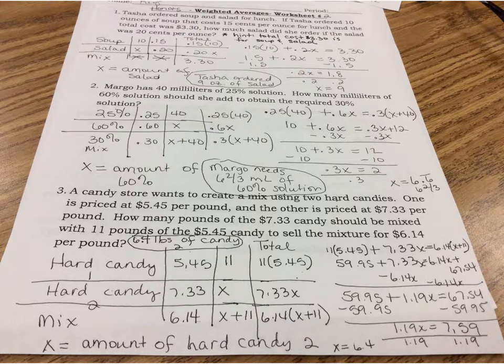Number 2, 6 2/3 milliliters of 60% solution. So my chart was made up of 25%, 60%, and the mix is 30%. In the second column, I just changed my percents to decimals so I didn't forget. I had 40 milliliters of the 25% solution. I had X of the 60% because it says how much of the 60% are we adding. And then the mix is the 25% plus the 60%, so X plus 40.